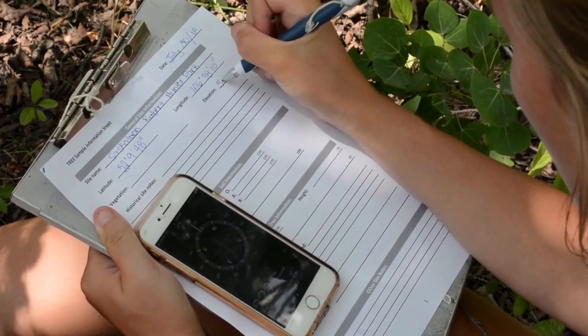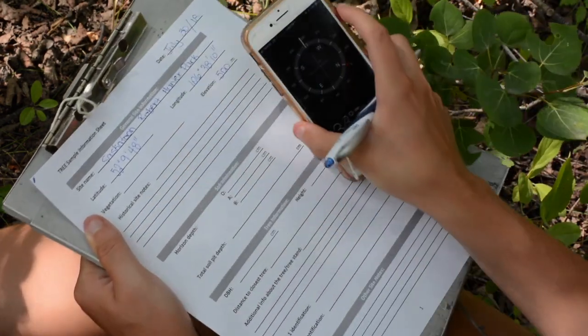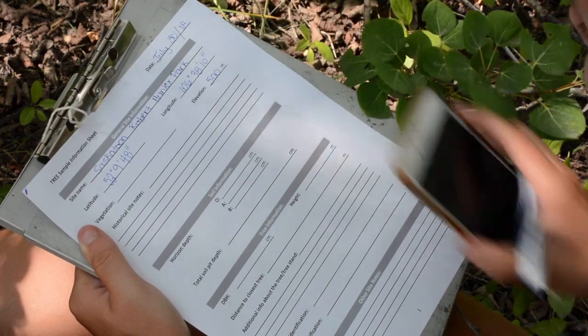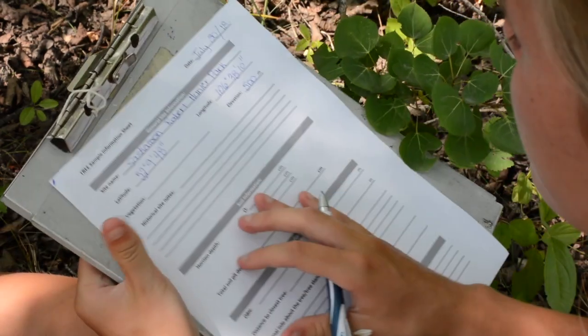Underneath the latitude and longitude is the elevation. Elevation is the height above or below sea level in meters. This is shown on your compass app underneath the latitude and longitude.